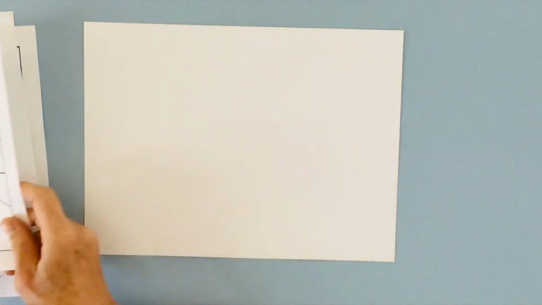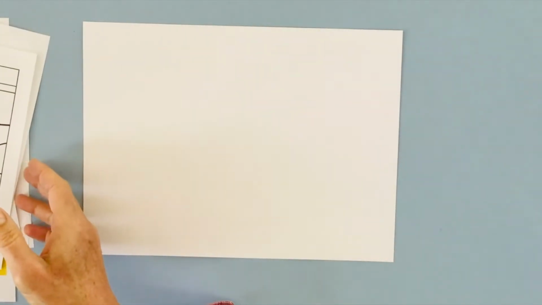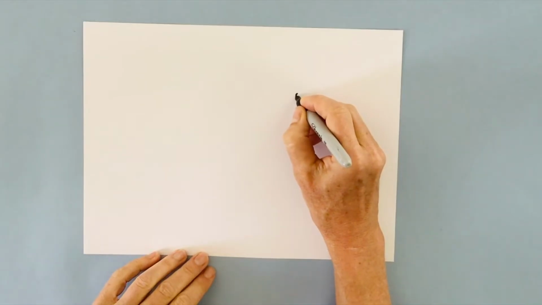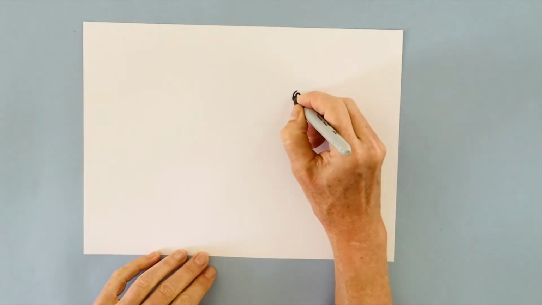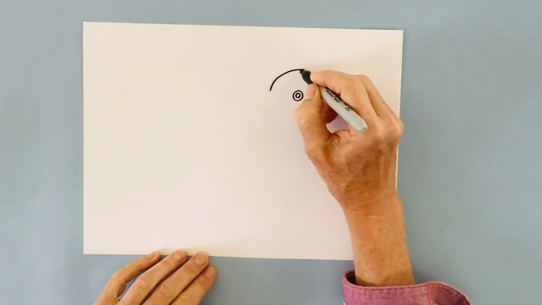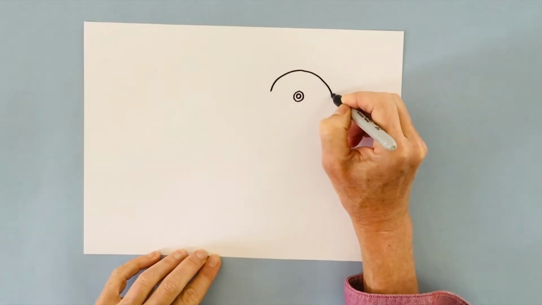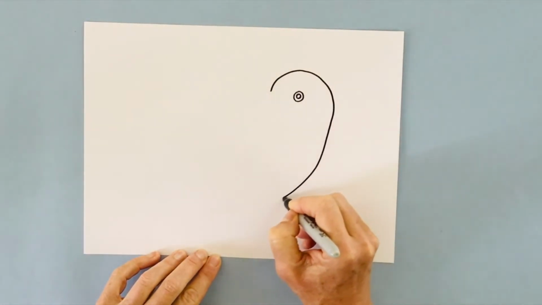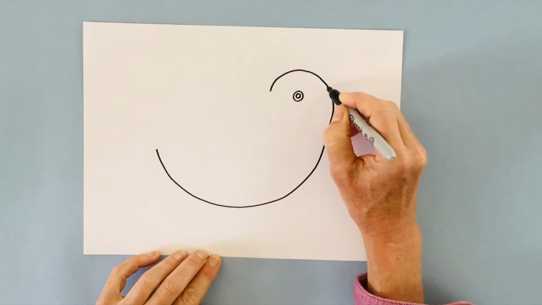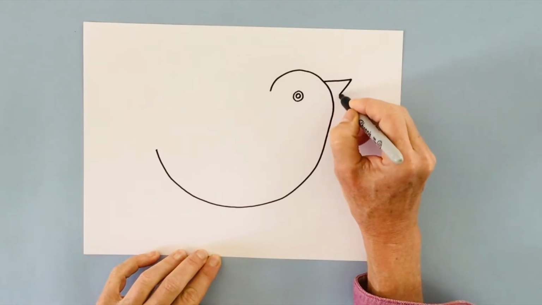So I'm going to take my piece of drawing paper, and I'm going to go straight to Sharpie. You're welcome to start with pencil. The first thing I'm going to do is my basic bird shape. I always like to start with an eye, and then I'm going to start with this kind of round shape here, and then go back all the way. Here's kind of the belly. To give me a sense of direction, I'm going to add my beak right away.